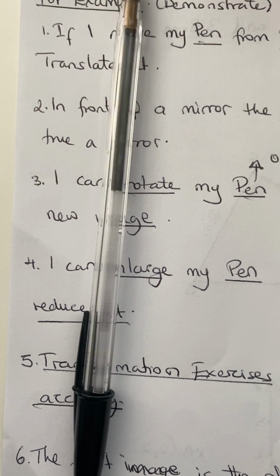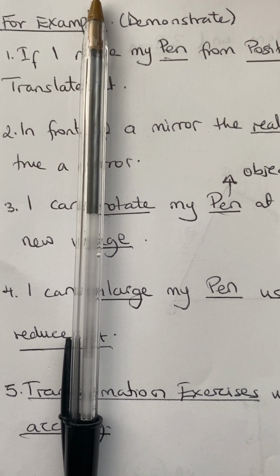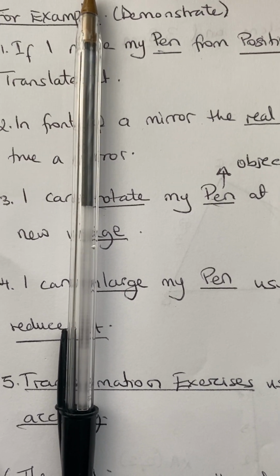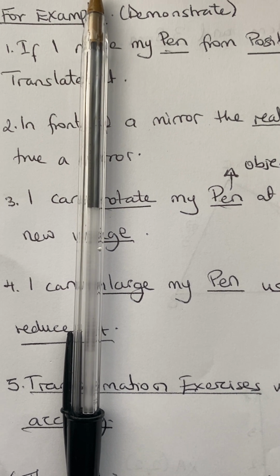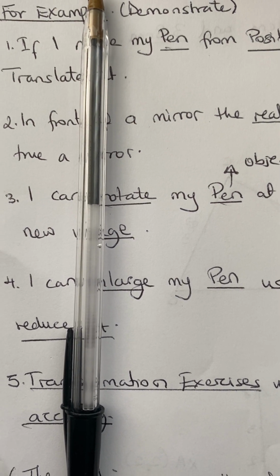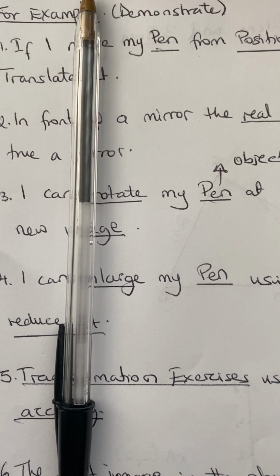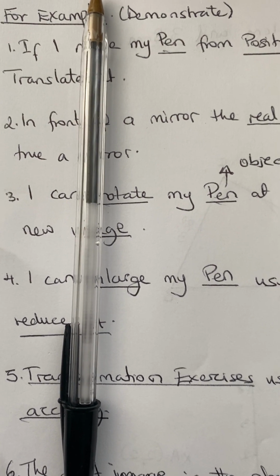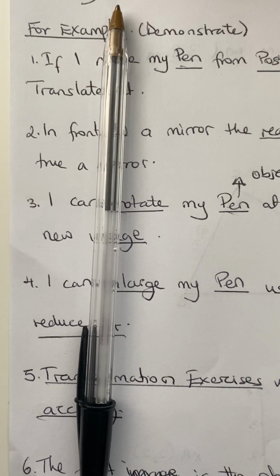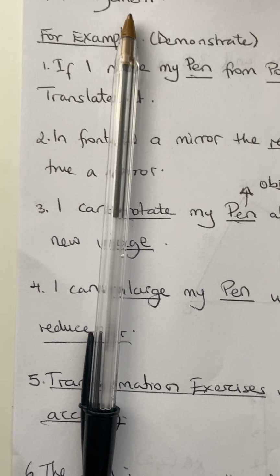Now you can be given again these shapes on a graph and asked to enlarge it with scale factor 2. So again, when we come there, I will explain.